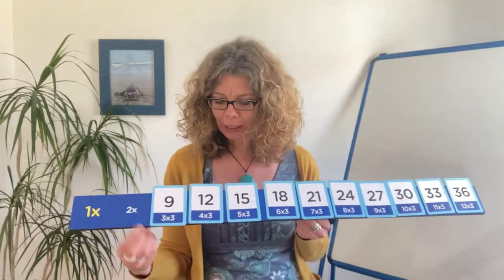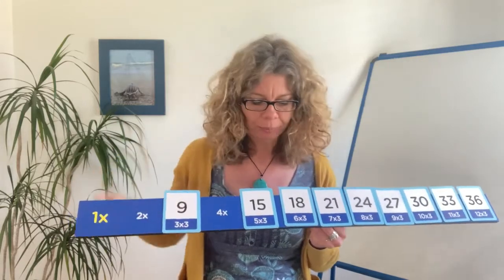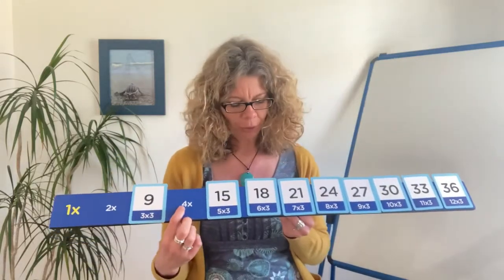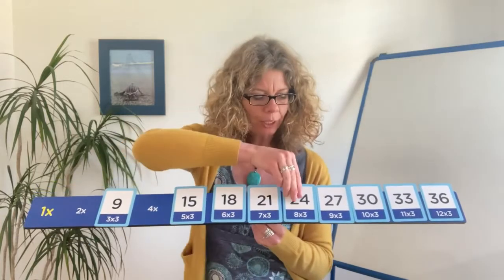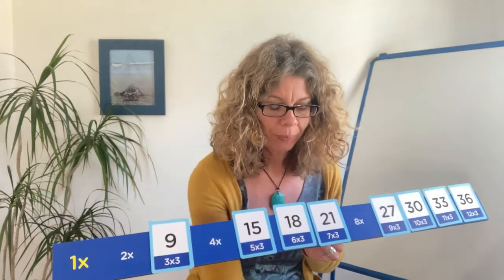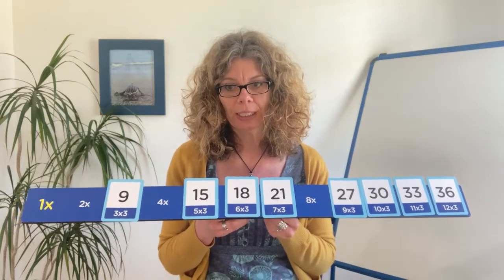We can do that one. If we double that, it'll give us 4 times 3. 6 doubled is 12. We can do that. If we double 4 times 3, it will give us 8 times 3. And 12 doubled is 24. We can do that. And so on. So keep practicing each of those 3 times table facts using the super strategies. This time taking the cards off.